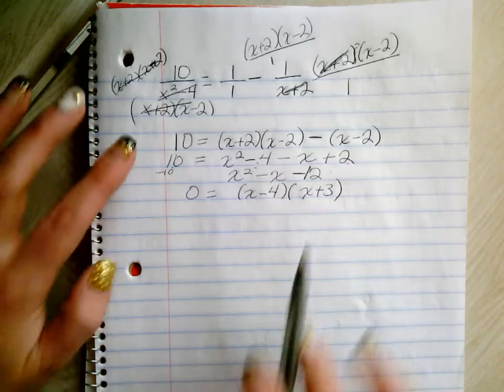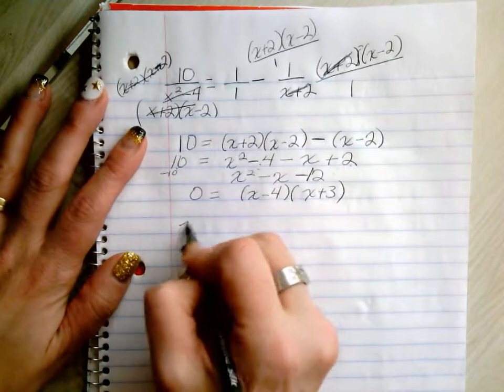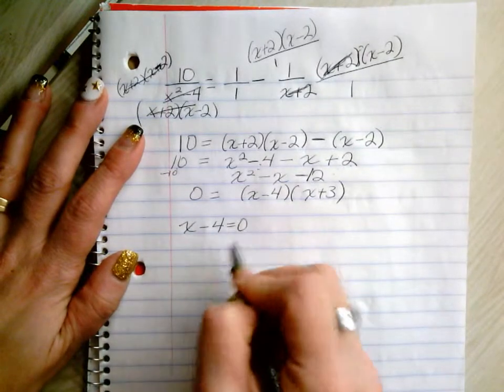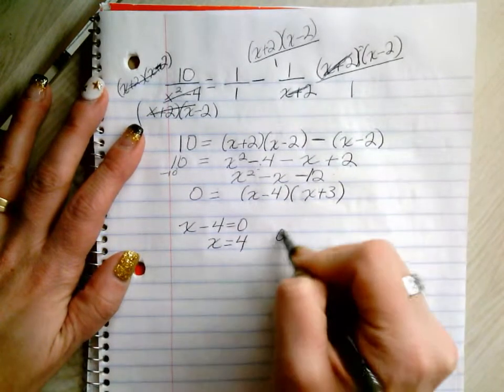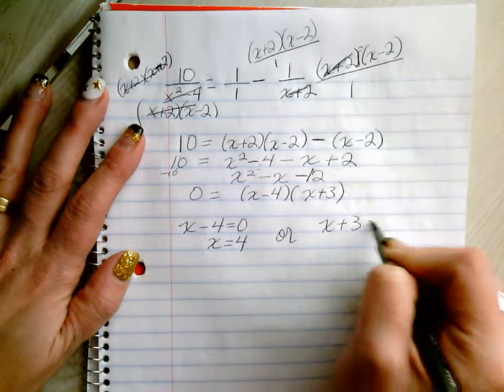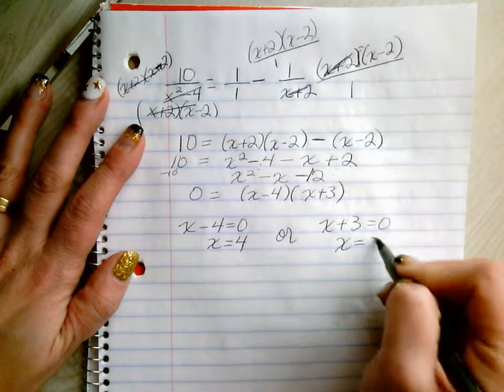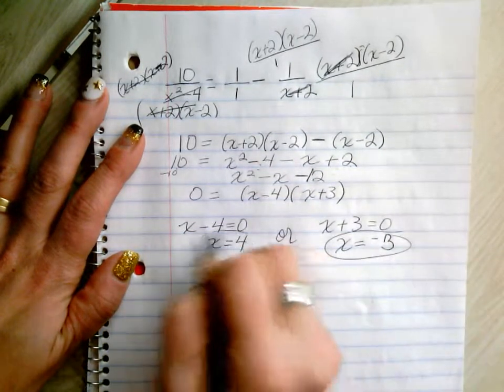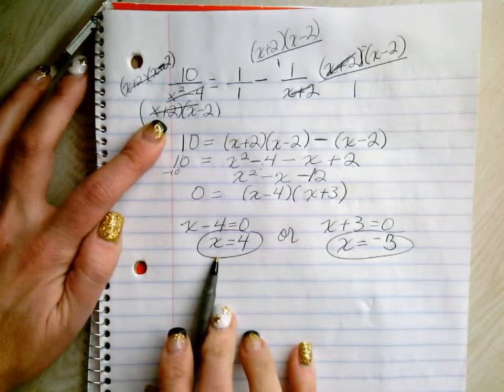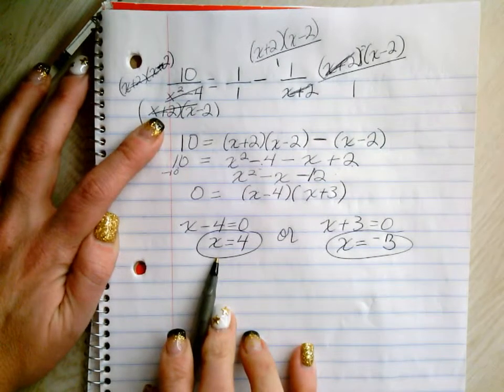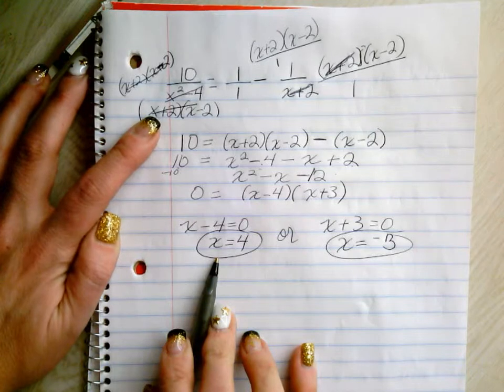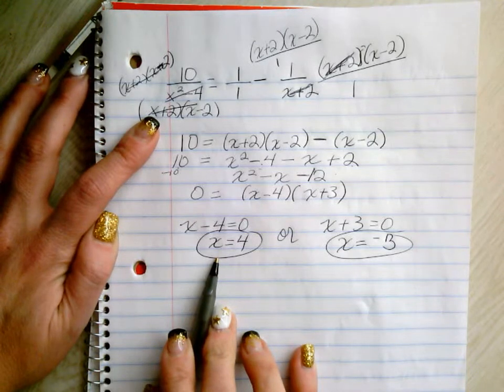I don't think we have any extraneous roots this time. Both of those would be okay. Neither one of those is going to create a 0 situation. So x can be 4. x can be -3. Both of those fit because neither of those causes an extraneous zeroed out mess. Okay?